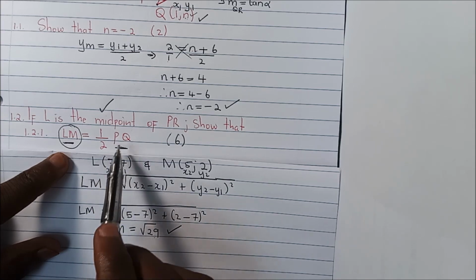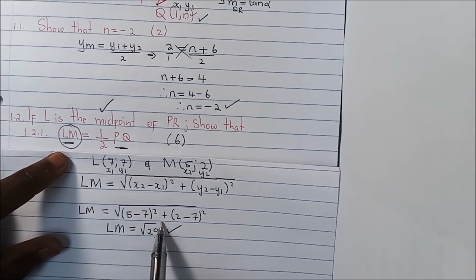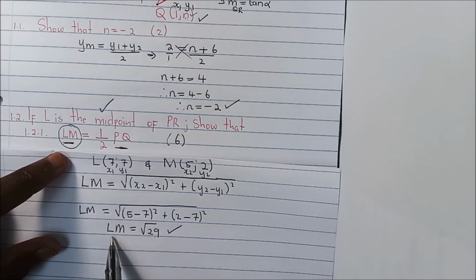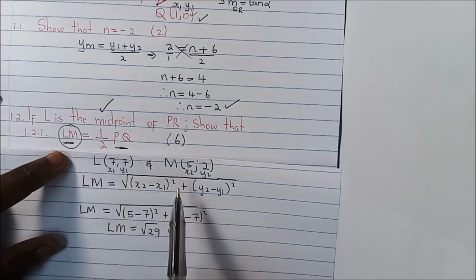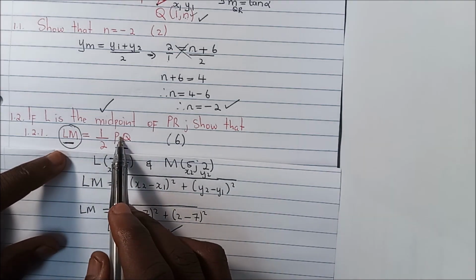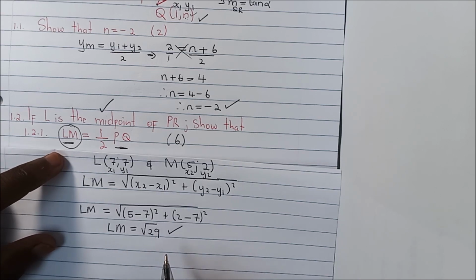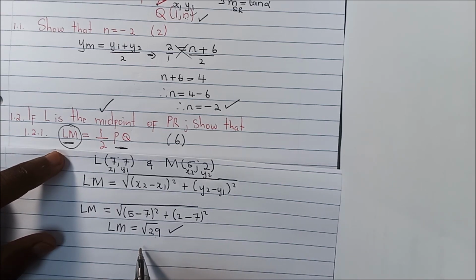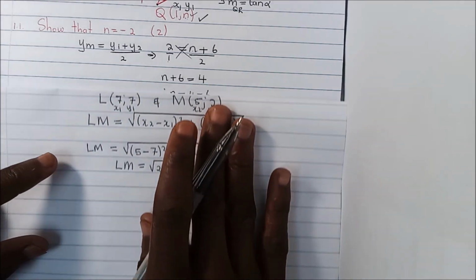So LM has to be half of PQ. We have to get something that shows us the relationship between LM and PQ. LM is half of PQ, so that means PQ must be twice LM. So we must get 2 square root of 29. Now we can go ahead and calculate the length of PQ.